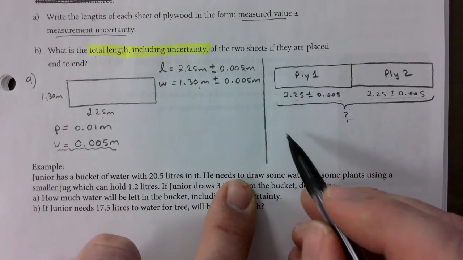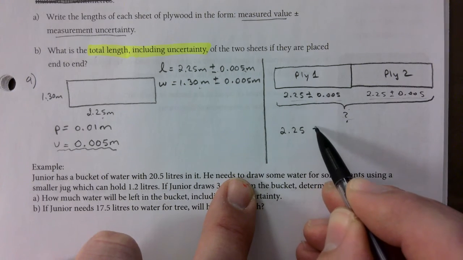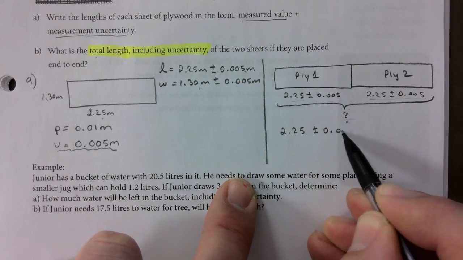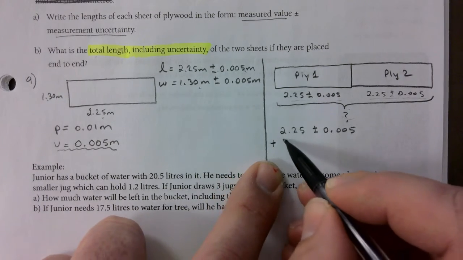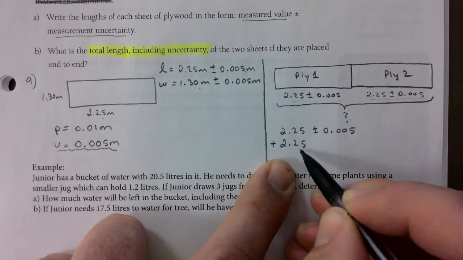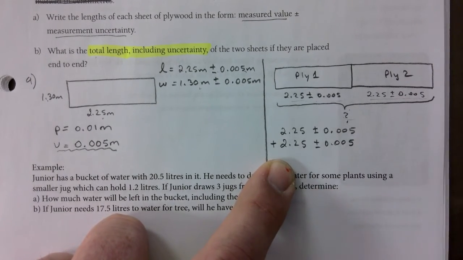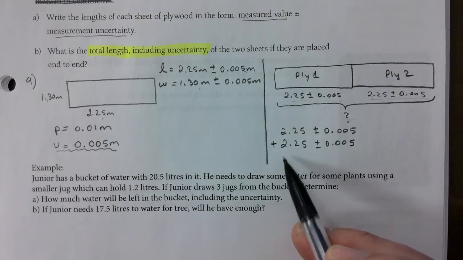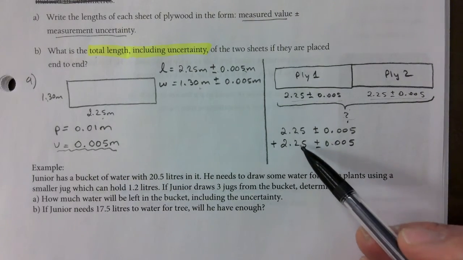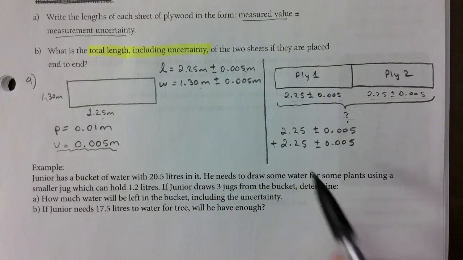And so the way I'm going to show you to do this is 2.25 plus or minus 0.005. And it's implied that you're going to have to add here, right? You're going to have to add both of the lengths and their uncertainties like that. You have to put the uncertainties, they come with them. If I hadn't butchered this it would have been 225 and this would have been 130, right? But they both would have had the same uncertainty.